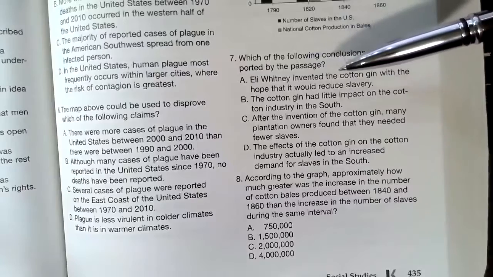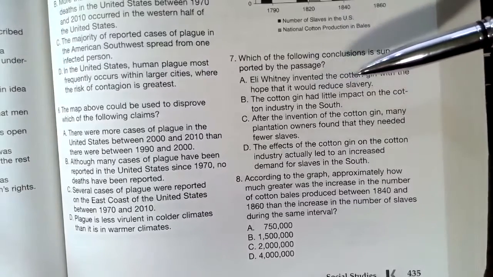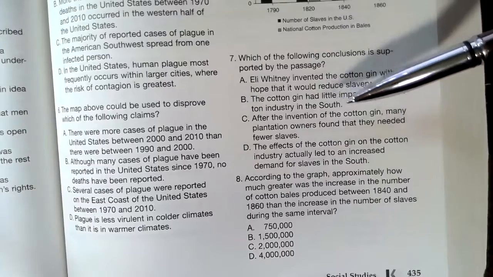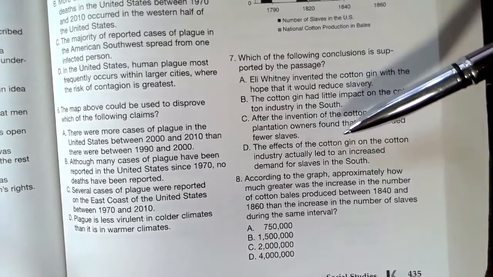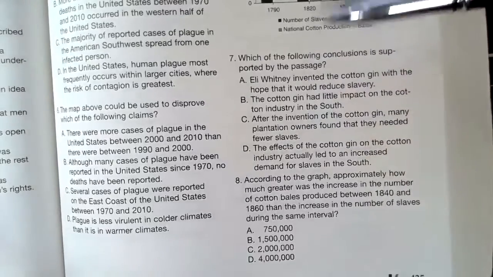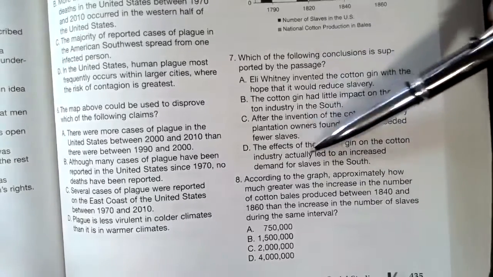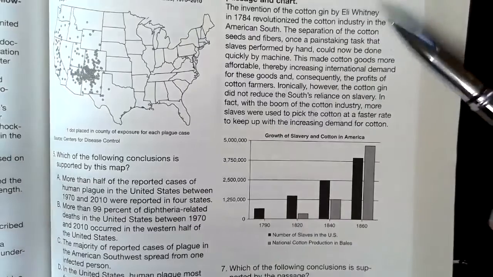Whitney invented cotton gin, reduced slavery. Cotton gin, little impact. Invention of cotton gin, found they needed fewer slaves. Effects of cotton gin led to an increased demand for slaves. Okay, so we're gonna have to read because these 2 are absolute opposites. And these 2 sound pretty good, given that machinery tends to beat human labor. All right, we're gonna read.